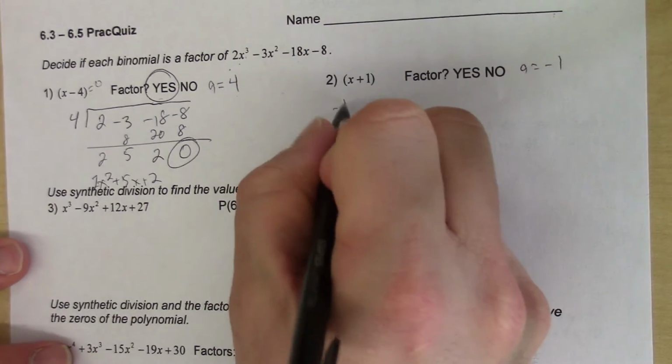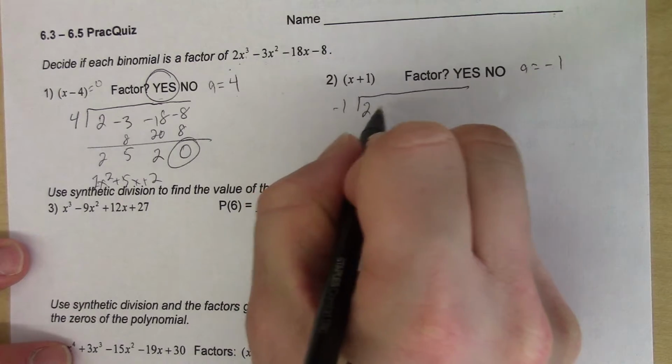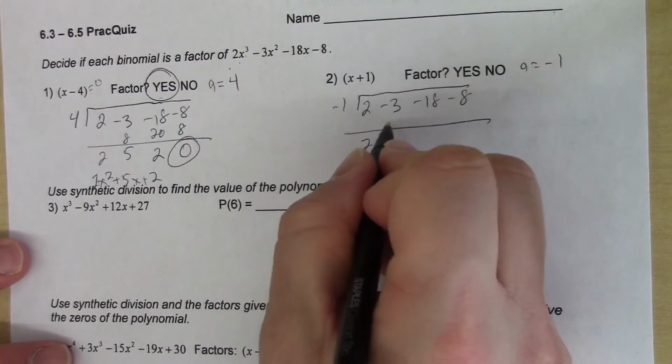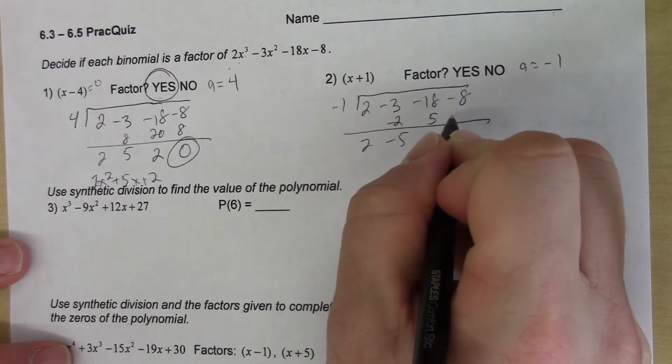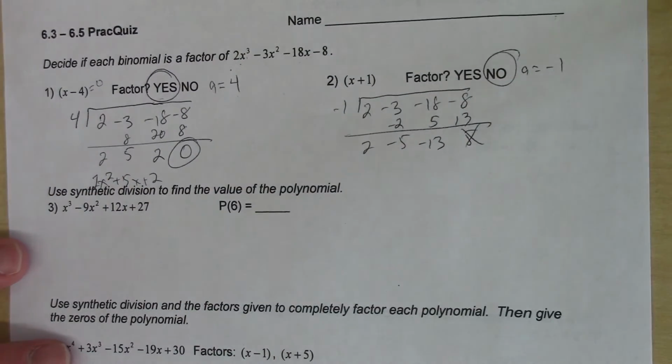For this one, you could probably guess it, but we'll do it anyway. Let's see if that's a factor. 2, -3, -18, and -8. Drop it low. -5, -13, 13, 5. That's not 0. So no. Simple as that, okay?